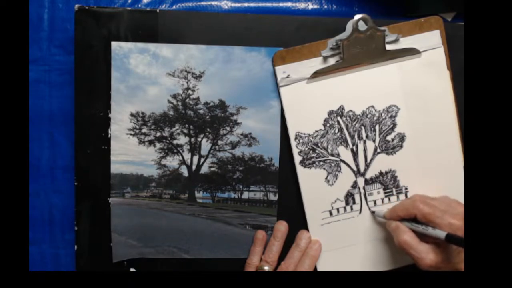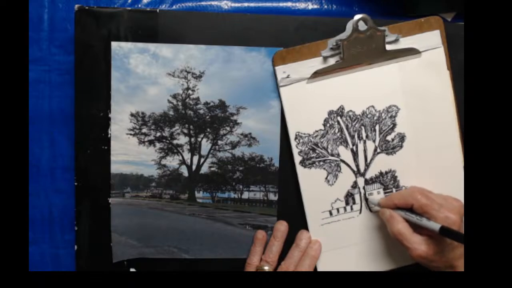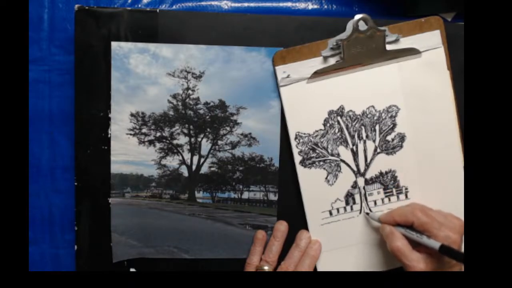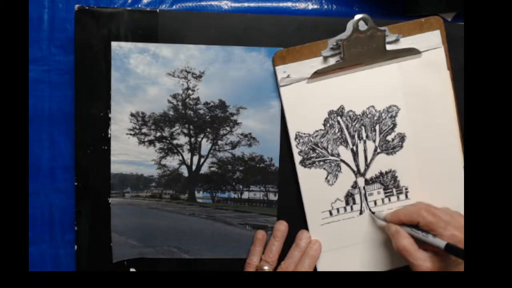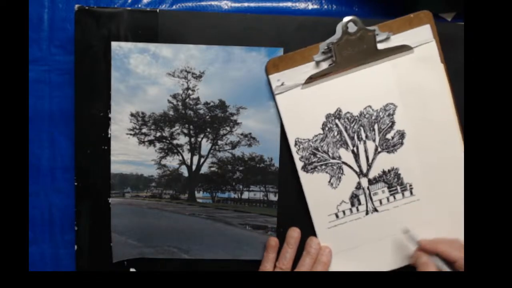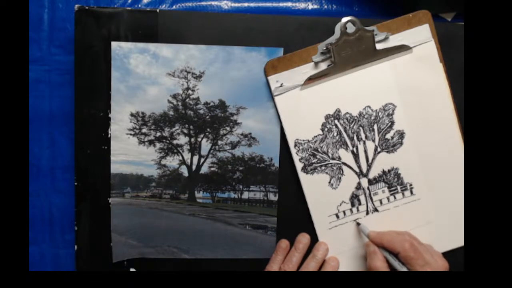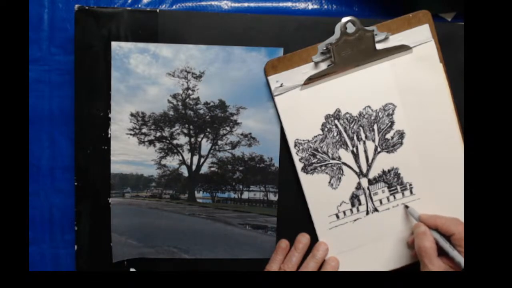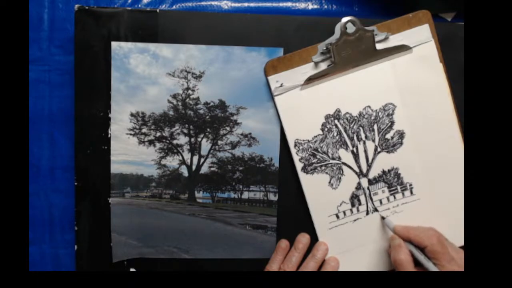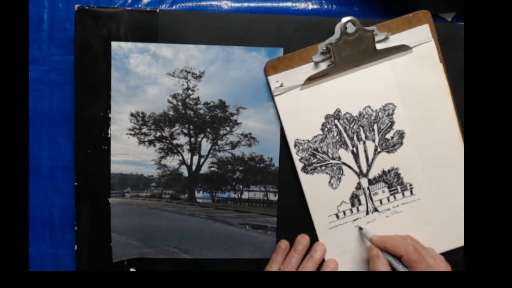Even the water here I'm making is negative space. Put a few marks in here for the trunks. I'll leave the water white also. And the grass, again, I don't want too much detail going on down here. Just leaving a couple little areas down here to mark a little grass.